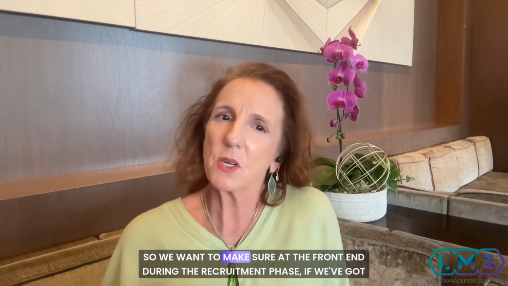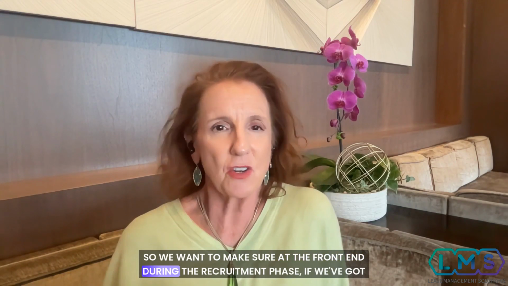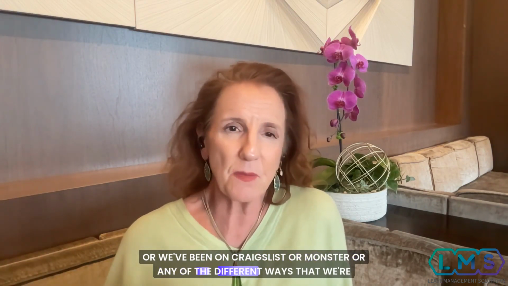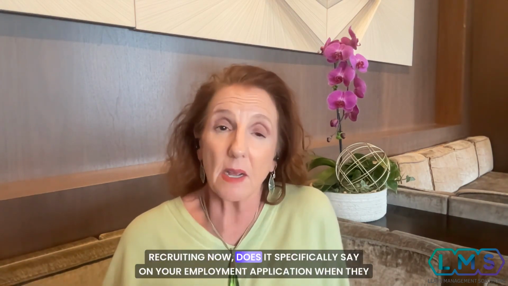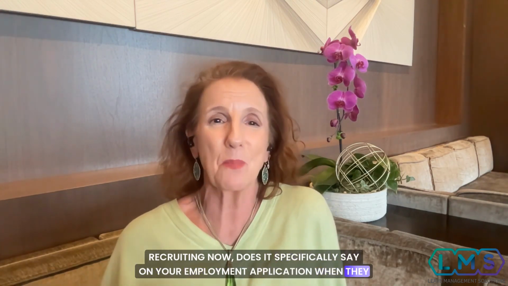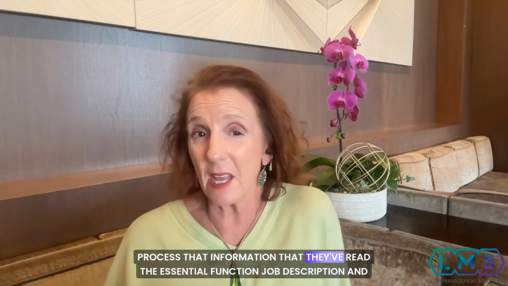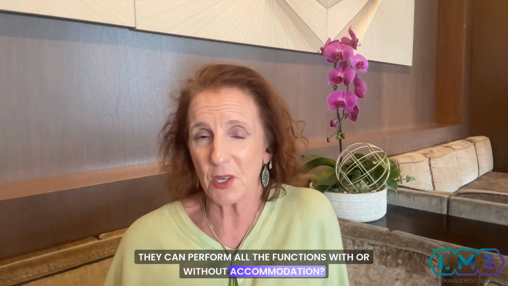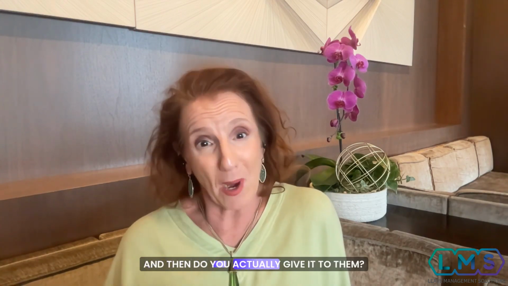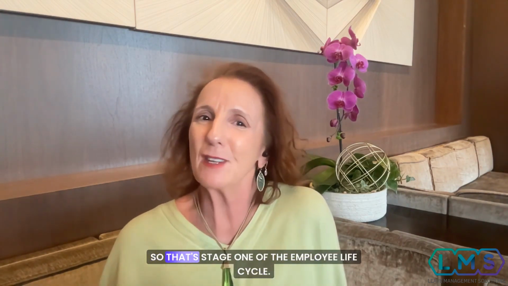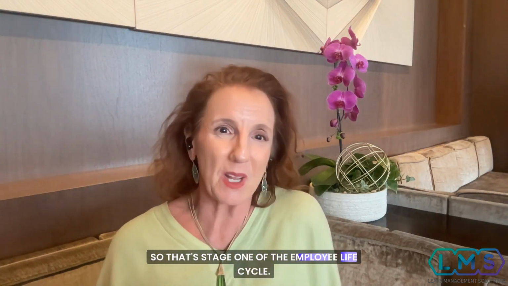So we want to make sure at the front end, during the recruitment phase, if we've got a recruiter or we've been on Craigslist or Monster or any of the different ways that we're recruiting now, does it specifically say on your employment application that they've read the essential function job description and they can perform all the functions with or without accommodation? And then do you actually give it to them? Is there a document they can actually read? So that's stage one of the employee life cycle.